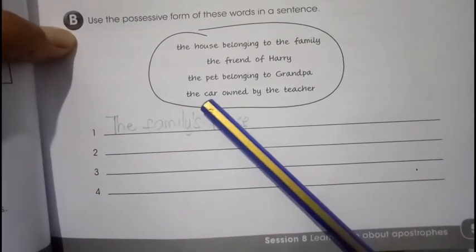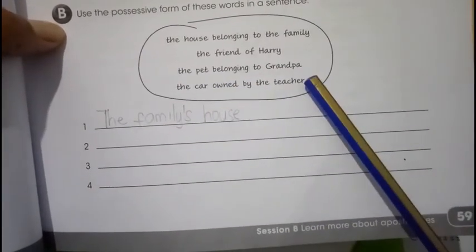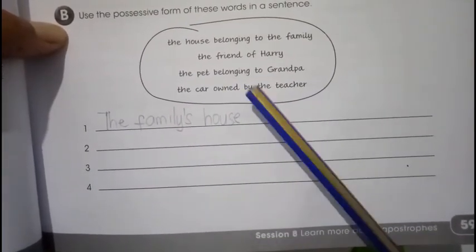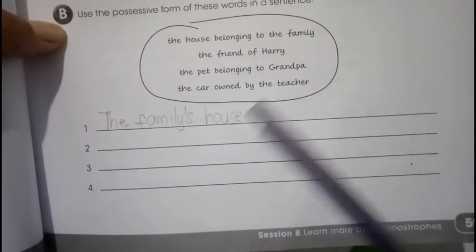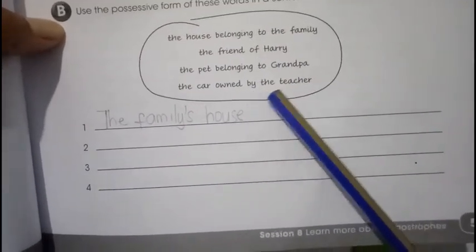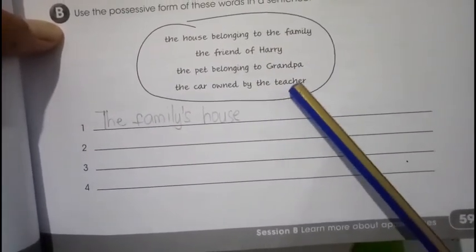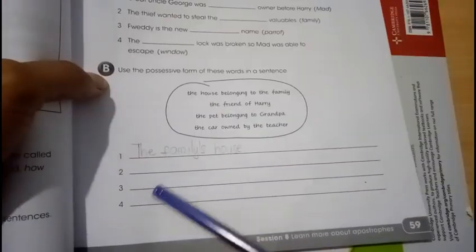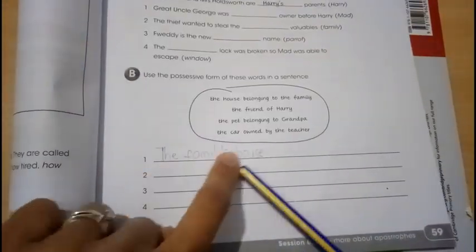So number 4, we have the car owned by the teacher. What are we talking about here? We're talking about the car. Who owns the car? It is owned by the teacher. So write the possessive form over here. Again, it will look like this.